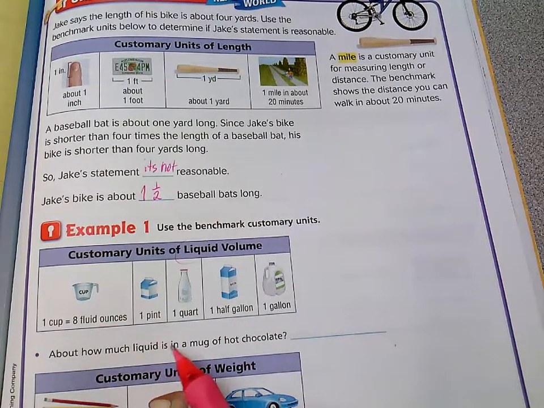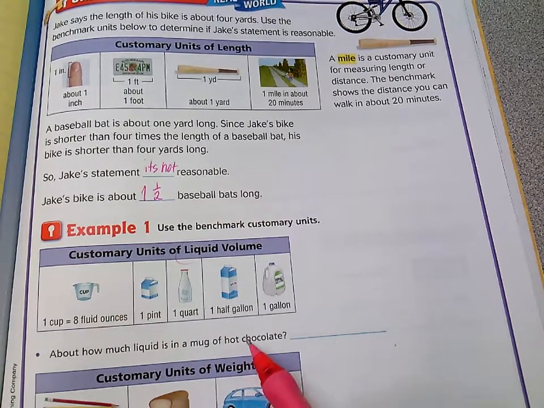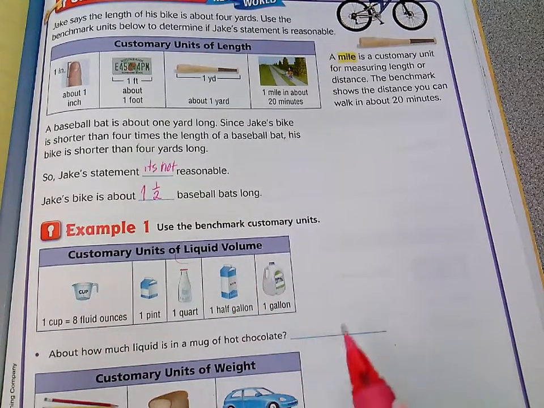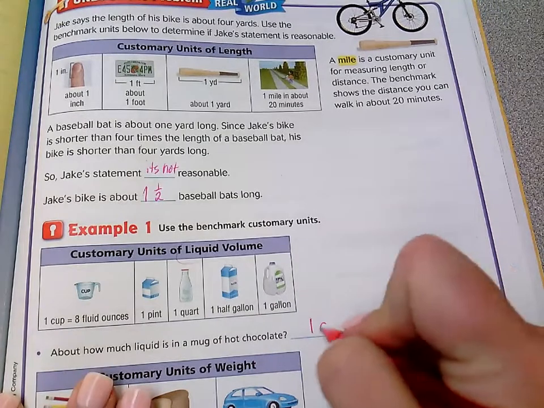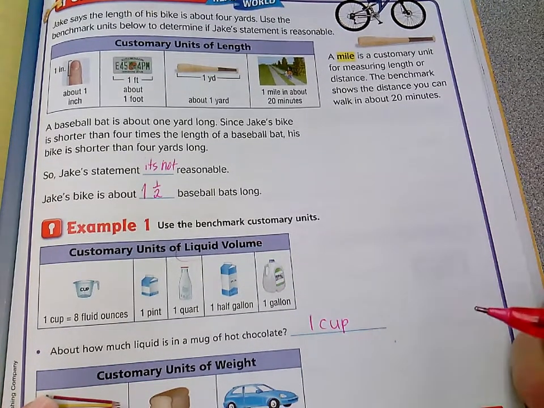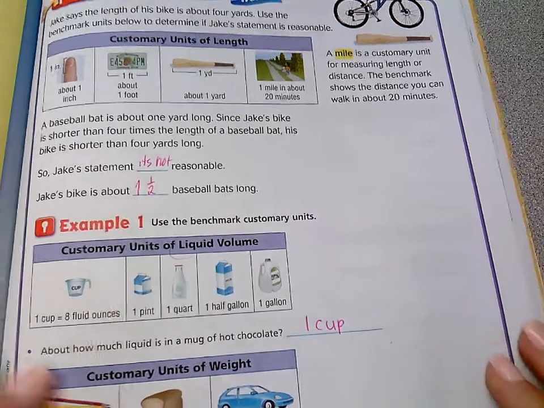About how much liquid is a mug of hot chocolate? Which one would you want to use? What benchmark would you want to use? I would say it's about 1 cup. And let's be reasonable, you're not drinking a gallon of hot chocolate, even though I know you would want to.